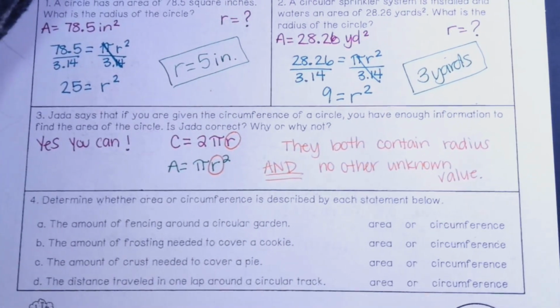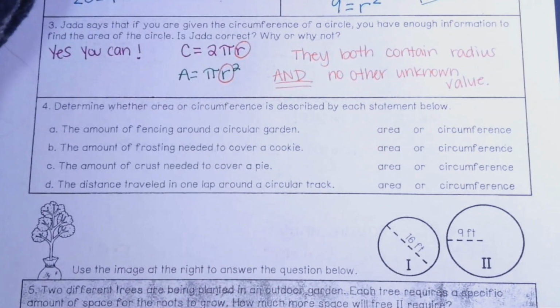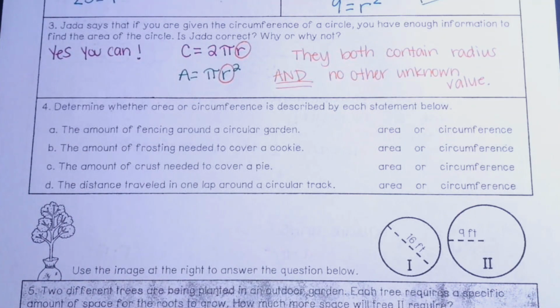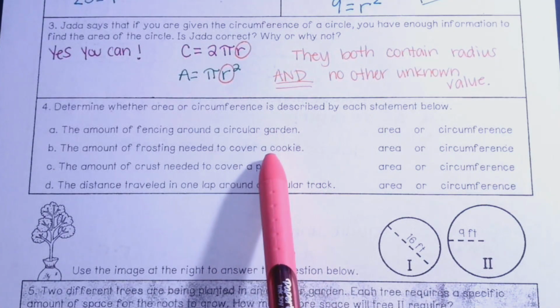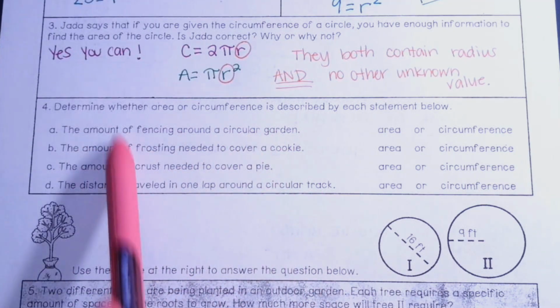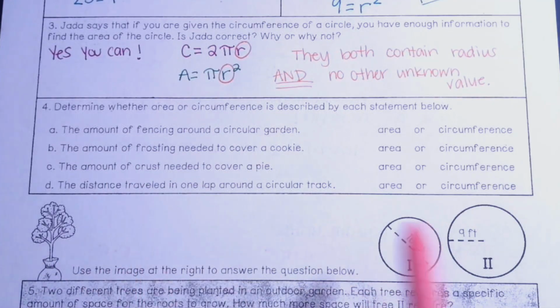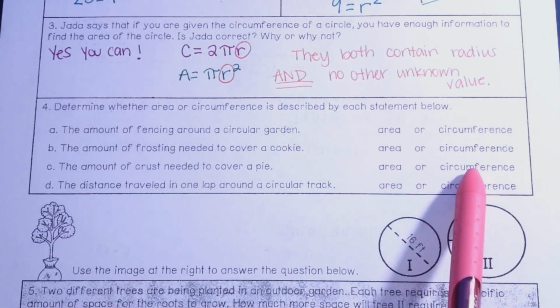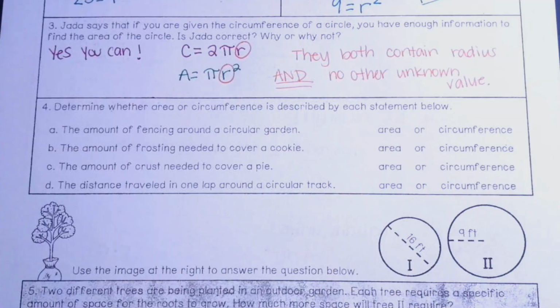All right, last question we're going to do is number 4, and then we'll be finished. Let's just talk about this really quick. It says determine whether area or circumference is described by each statement below. This is important because on the state test, they're going to ask you a question similar to this, and you have to figure out which one you're supposed to be finding and then remember the formula for it.